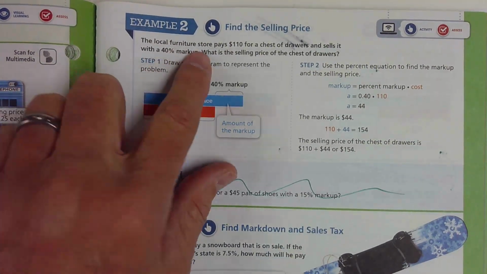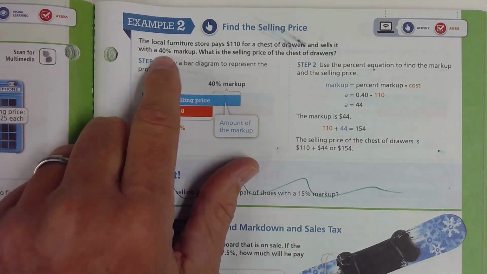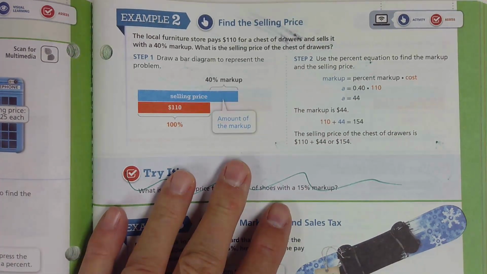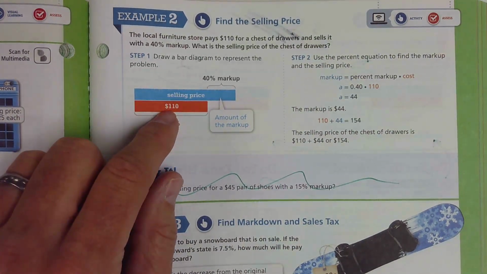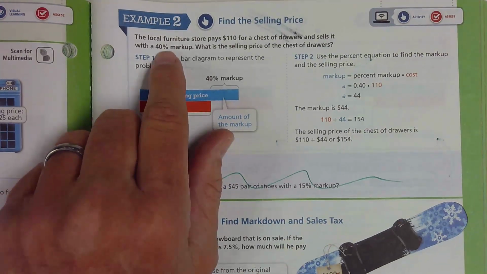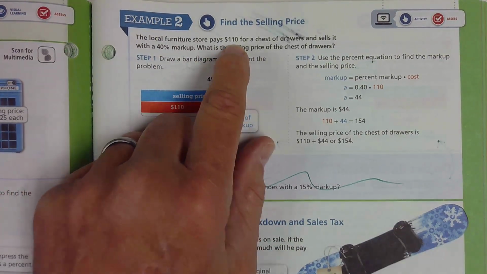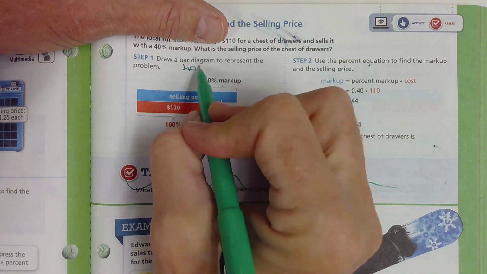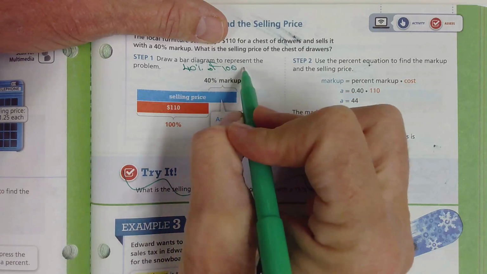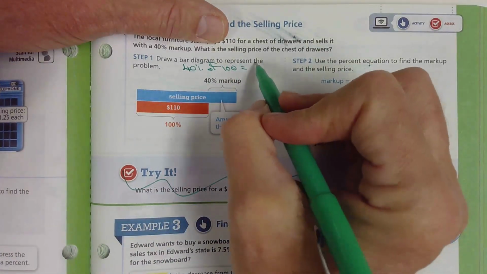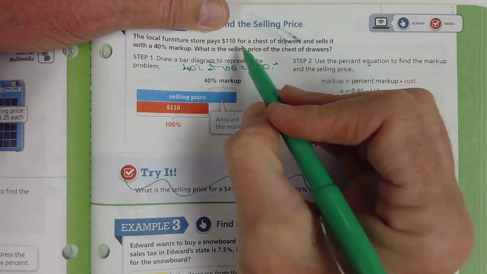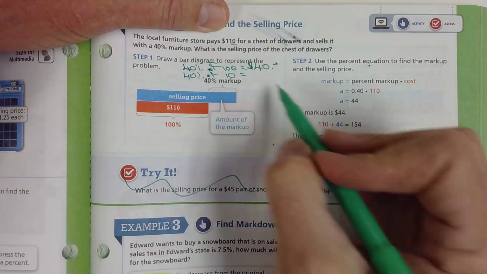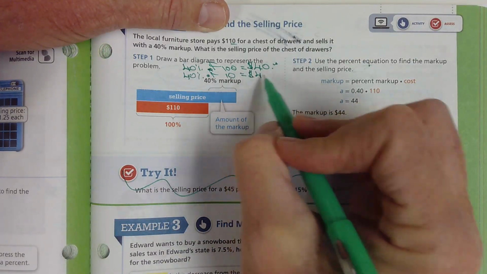The local furniture store pays $110 for a chest of drawers and sells it with a 40% markup. What's the selling price of the chest of drawers? Well, again, some of you that are a little more math-minded, it's a 40% markup on $110. In my mind, I immediately went to what is 40% of 100? Well, that's going to be $40, right? And what's that leave? It leaves 10. So what's 40% of $10? That's going to be $4.